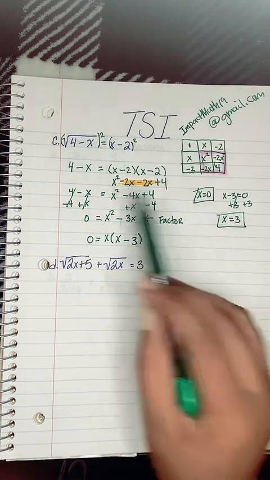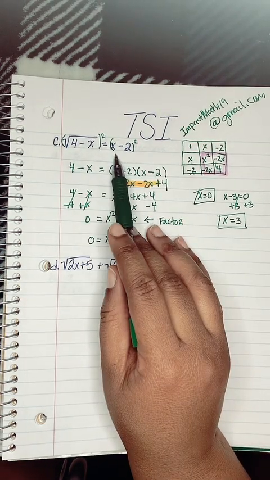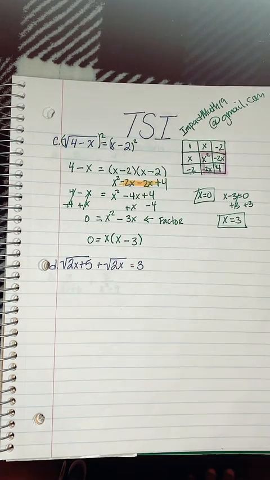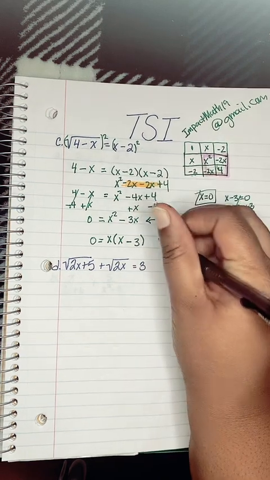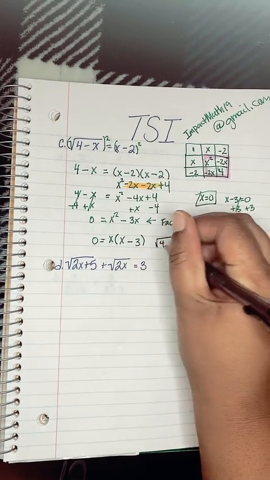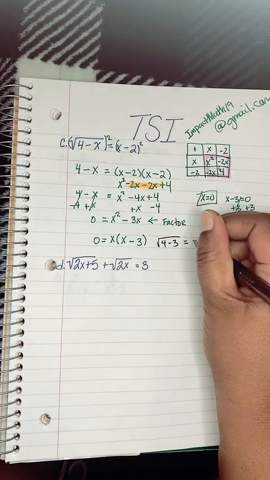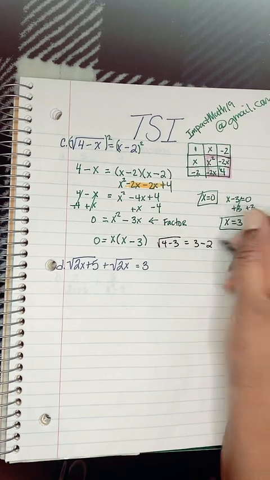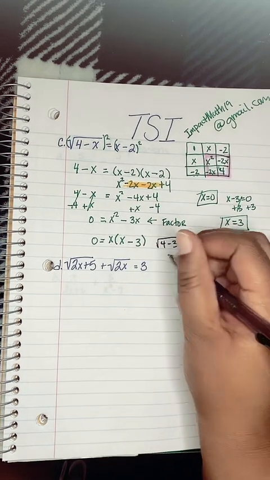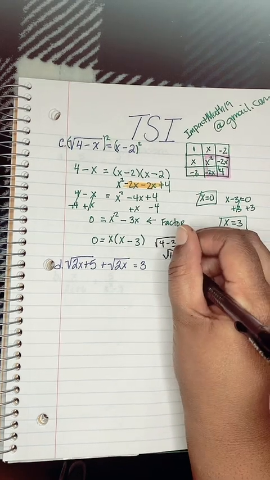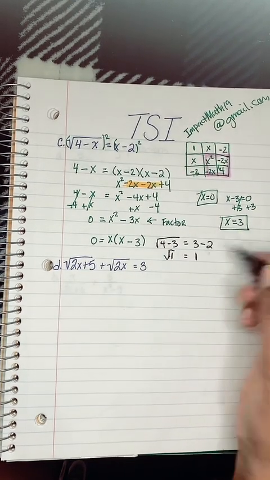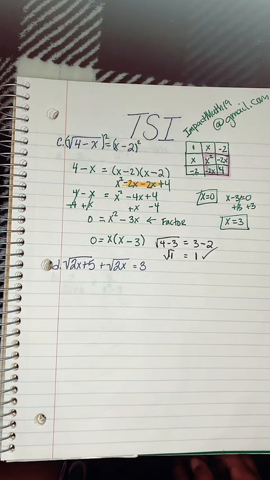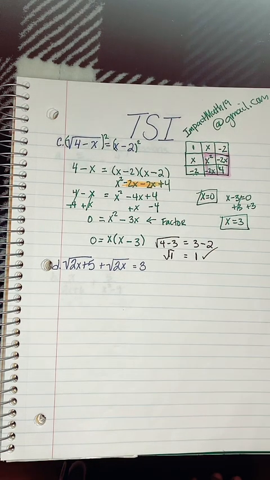So like here, let's plug in 3, okay? So if we plugged in 3, this is what I mean by checking. If I put 3 into here, I would do the square root of 4 minus 3 equals 3 minus 2. Well, 4 minus 3 is 1, and the square root of 1 is 1. 3 minus 2 is 1. So these are equal. They check. And then we would do the same thing for 0, okay?